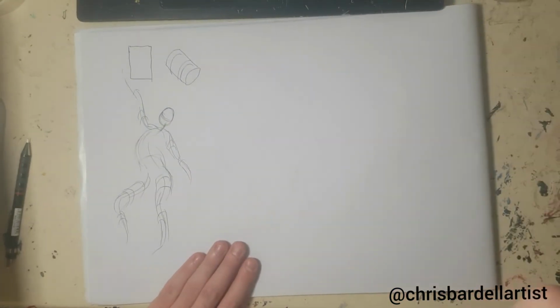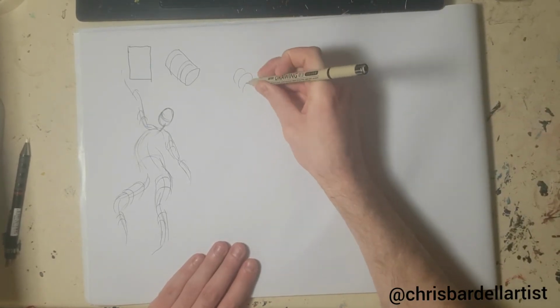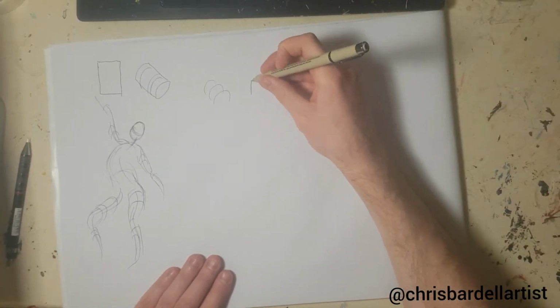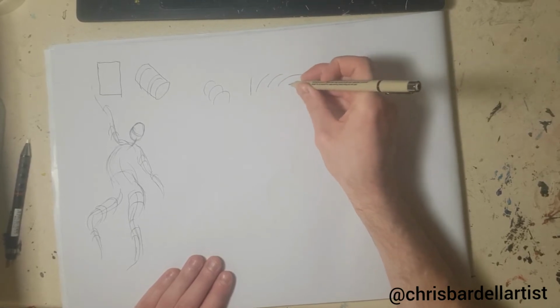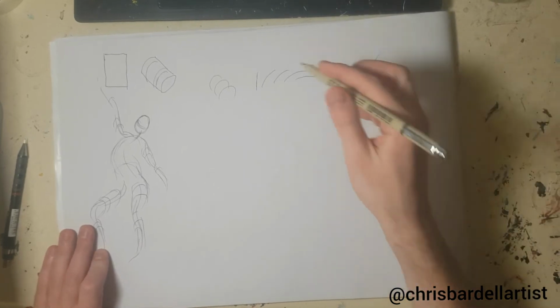So you're combining gesture and the wrapping lines together. You want to remember that the lines feed into each other, like the flow.